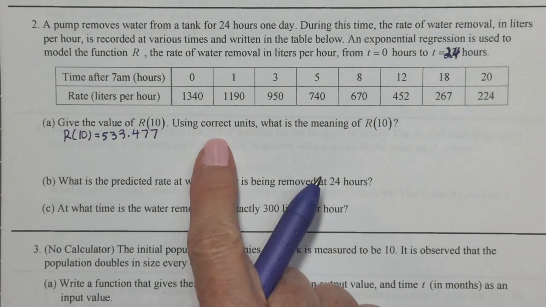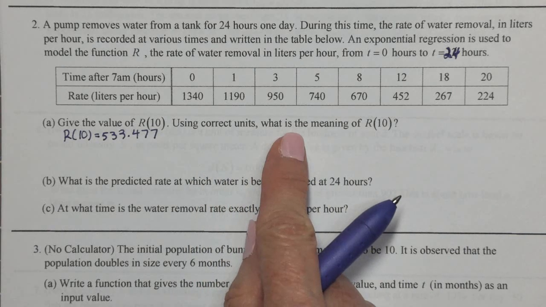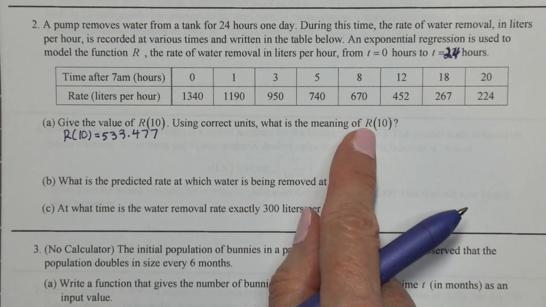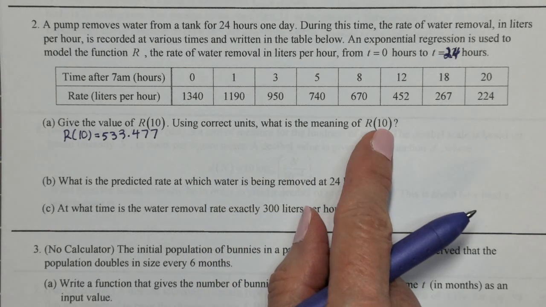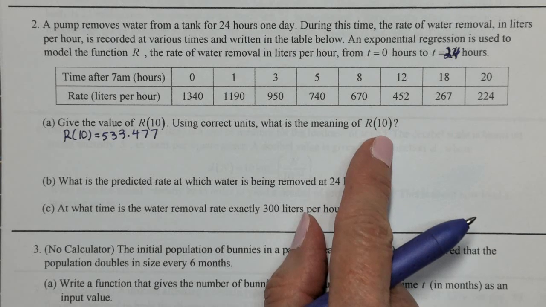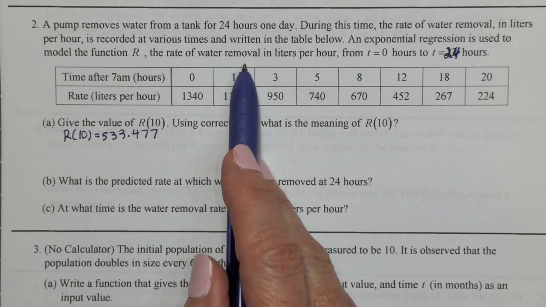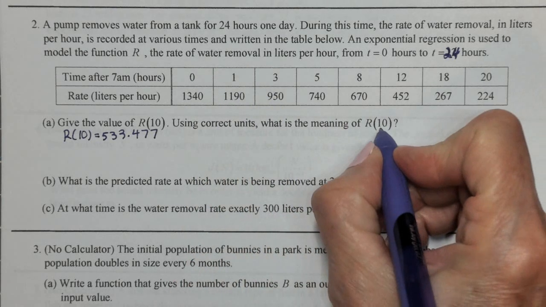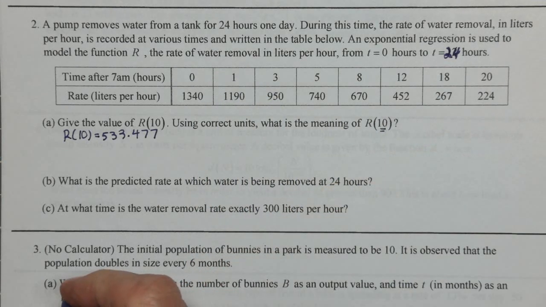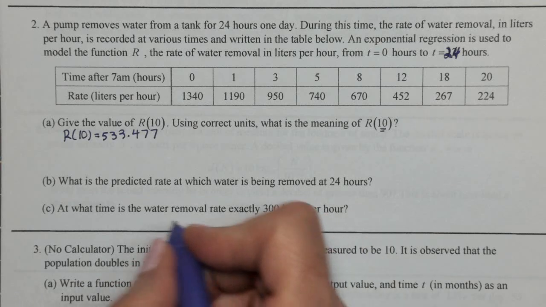And now we want to use correct units and give the meaning of R of 10. So what does that mean? What was R again? R was the rate that water was being removed. And what does the 10 mean? The 10 means at T is equal to 10 hours.